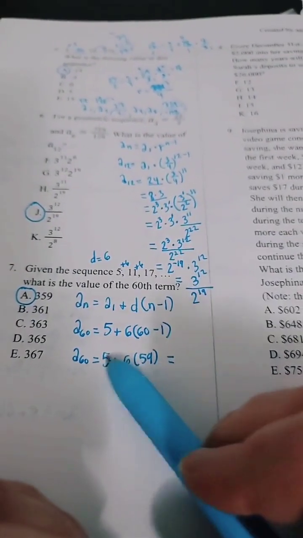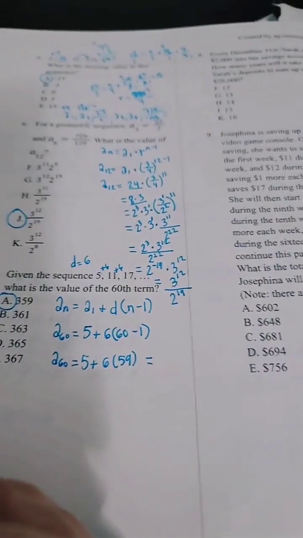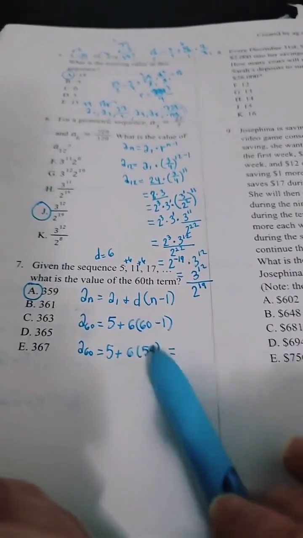So this is the ACT, for people saying, why aren't you multiplying it out? Because you could use a calculator. You just use that in a calculator, and then you have what the answer is.